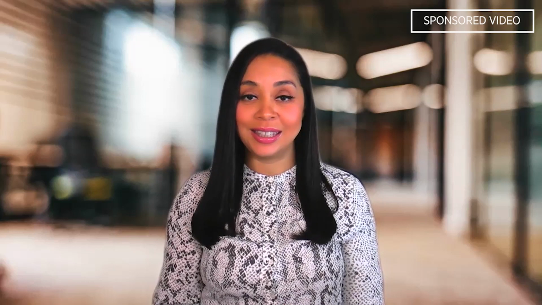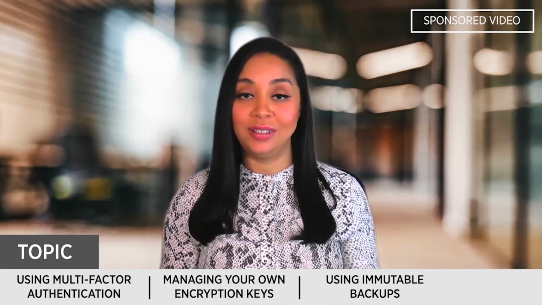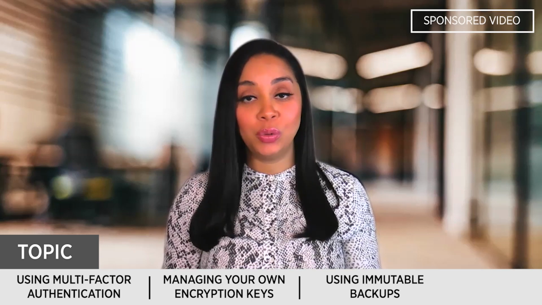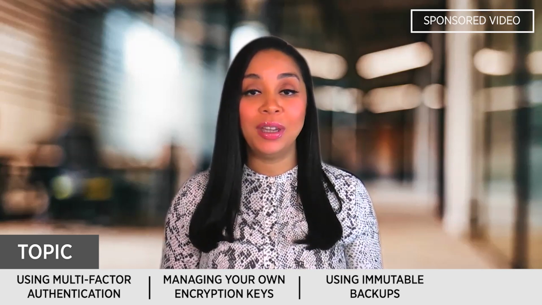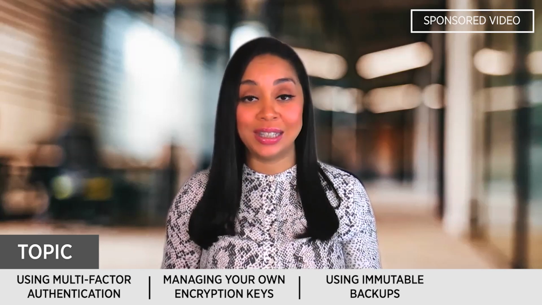We'll be talking about how MSPs can avoid 3 common mistakes. The way our program works is we have 3 topics to discuss, and we have 3 minutes to talk about each. You'll see a countdown clock at the bottom of the screen. First topic, using multi-factor authentication. Second topic, managing your own encryption keys. Third topic, using immutable backups. So let's get started with our first segment.